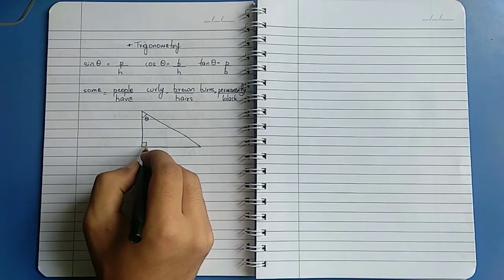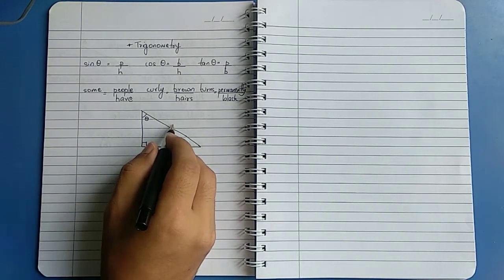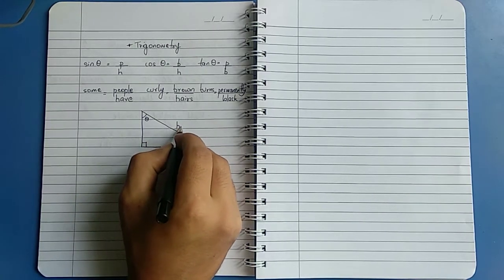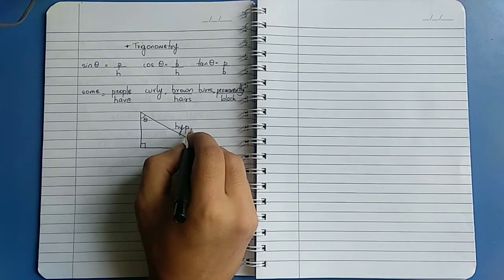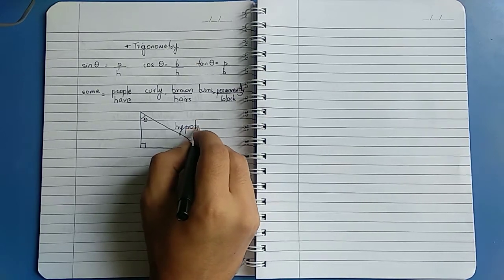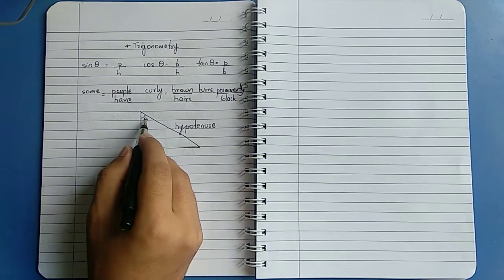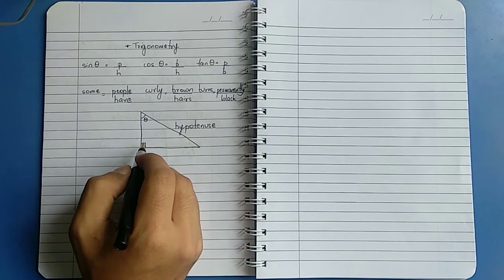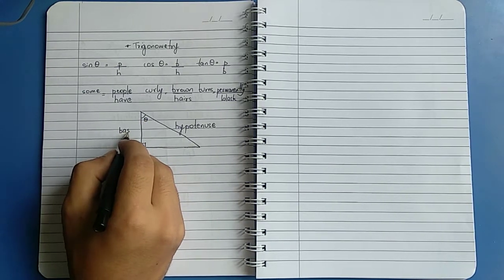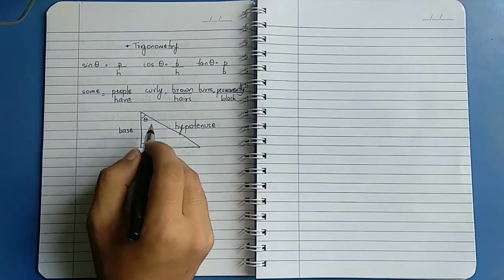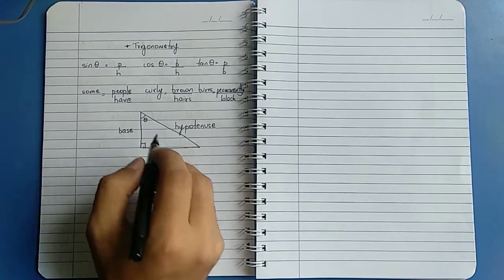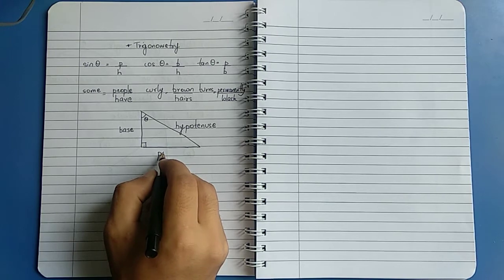The side opposite to the largest angle is the largest side. So hypotenuse is the largest side opposite to 90 degree. The side between the base angle and 90 degree is called the base. And the side opposite to theta is called perpendicular.